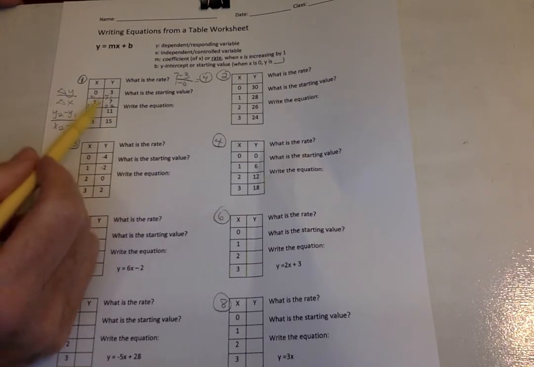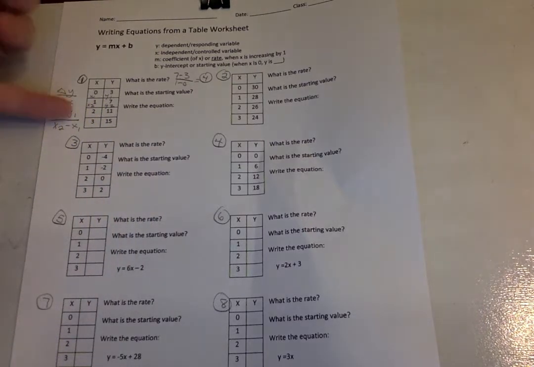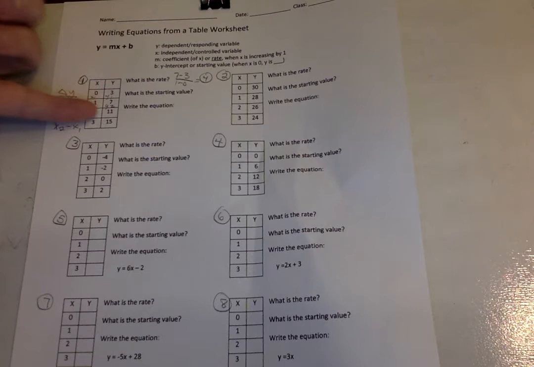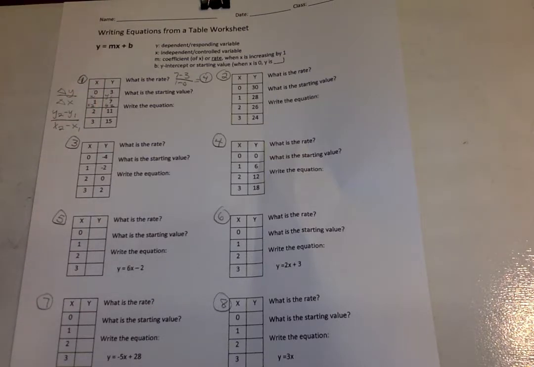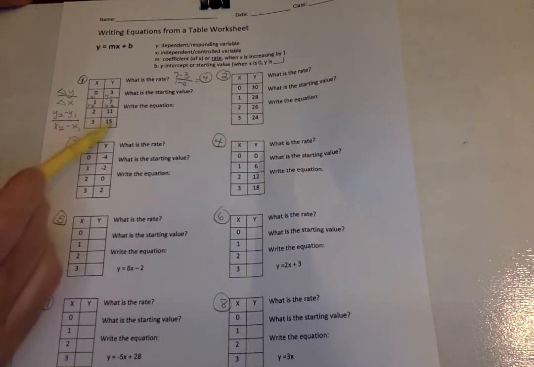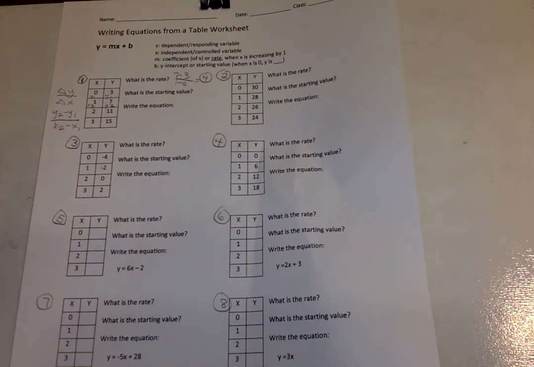And we check the rate of change for each of these because sometimes if the rate of change is not the same between all of them, it's not going to be a linear equation and you can't write it in the form y equals mx plus b. But in this case, we've checked it. Each of these is by 1. Each of these is by 4. 4 over 1 will give you 4.